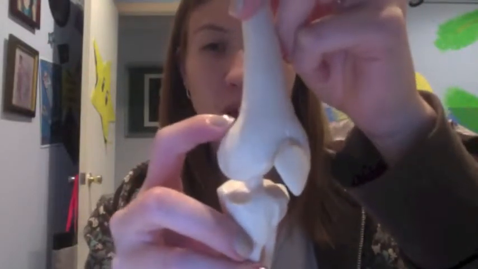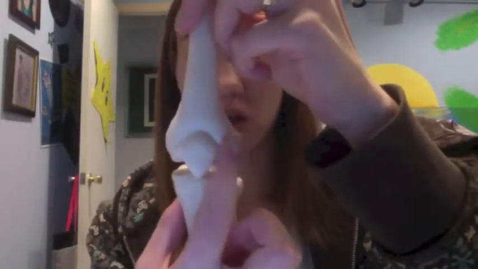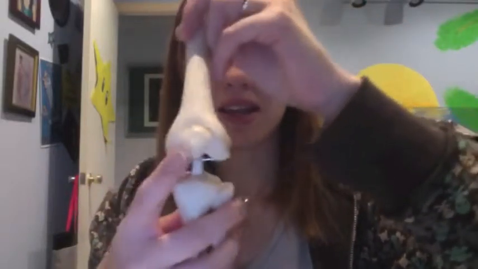Now we have our femur part. I took the leg off of my skeletons to make this a little easier. So we have the head of the femur right here. We have the greater trochanter up here, the lesser trochanter over here. We have the adductor tubercle, which will be right about here, with our medial epicondyle and our lateral epicondyle. On the back, we have our medial condyle and our lateral condyle. And this right here is our patella.